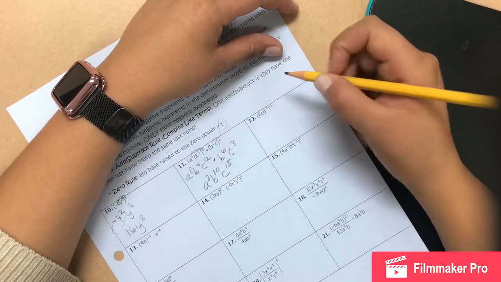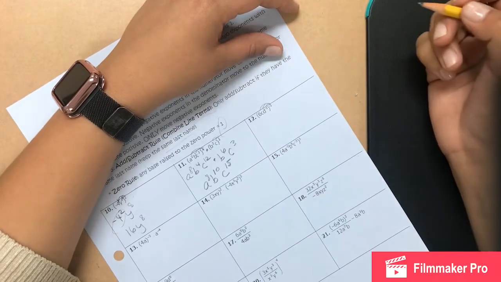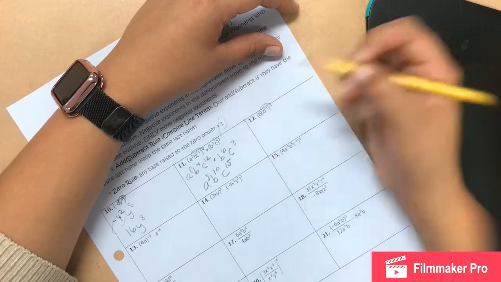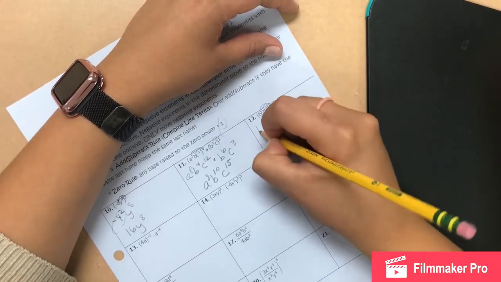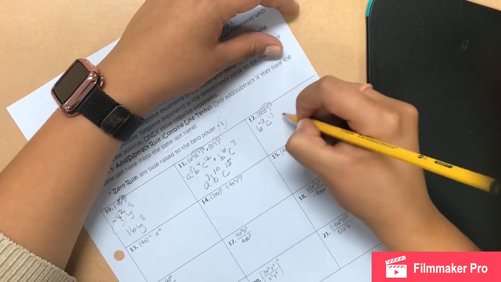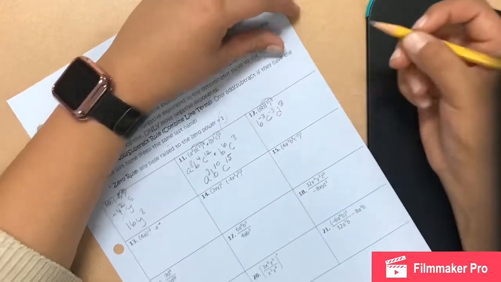Number 12 is the power rule. So I'm going to distribute this negative 3 to everything inside the parentheses. Remember, anything that does not have an exponent has a power of 1. So 1 times negative 3 is 6 to the negative 3. C, 1 times negative 3 is negative 3. And D, negative 1 times negative 3 is 3.